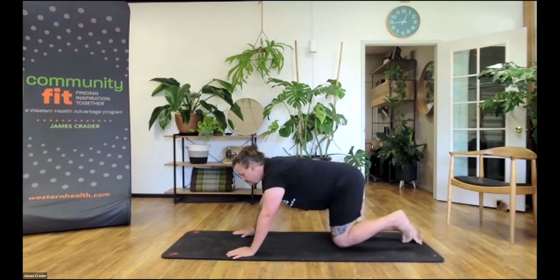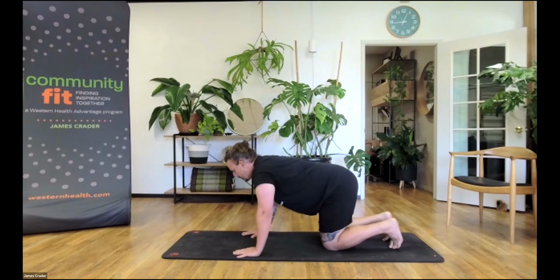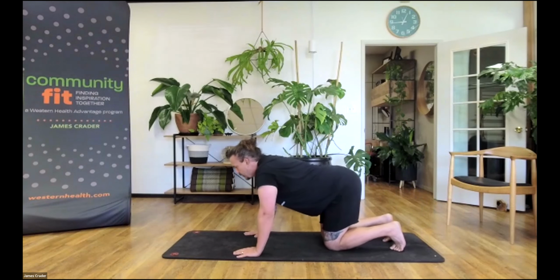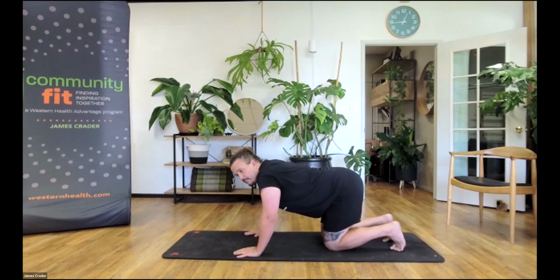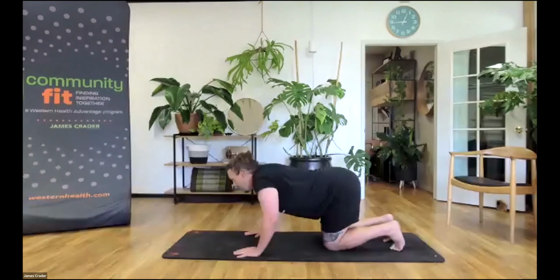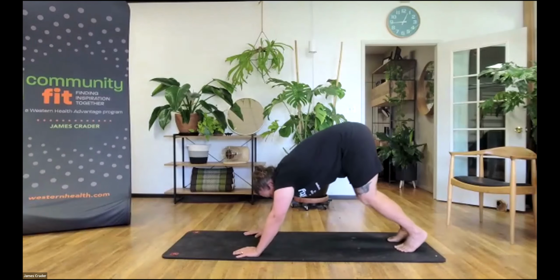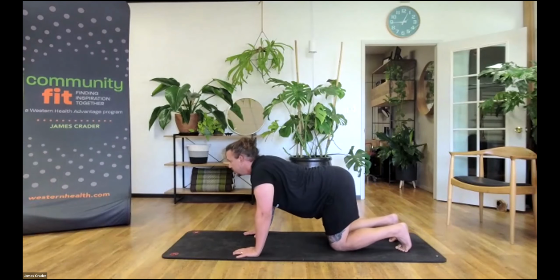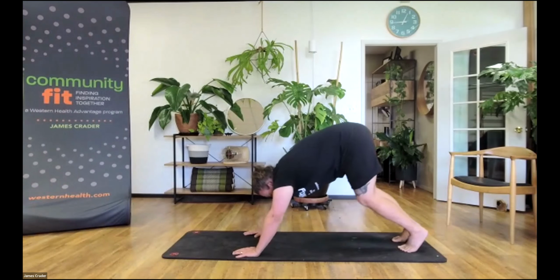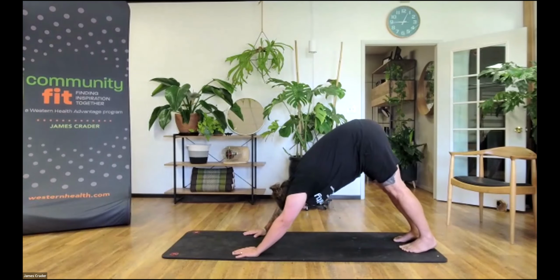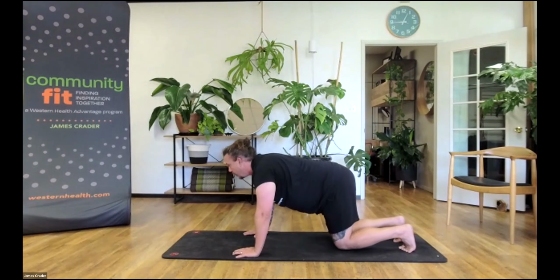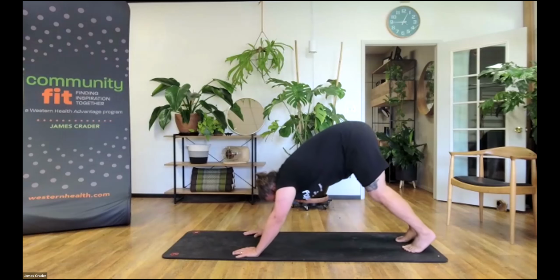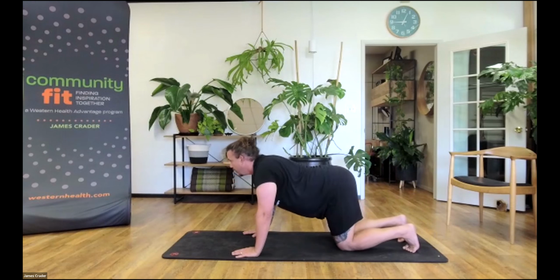Let's take that and upskill it just a bit. Toes tucked, here we are. As I drop my heels backwards, I push down with my arms. Push with my arms, drop my heels backwards. Decelerate. Drop my heels backwards, push with my arms. Decelerate. Drop and push. One more.